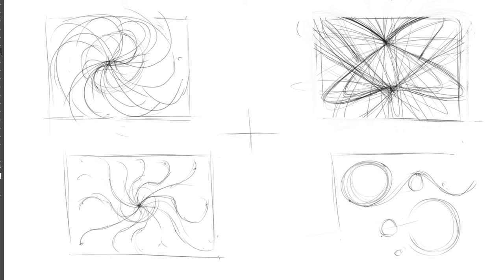From here to here to here. And come back around.